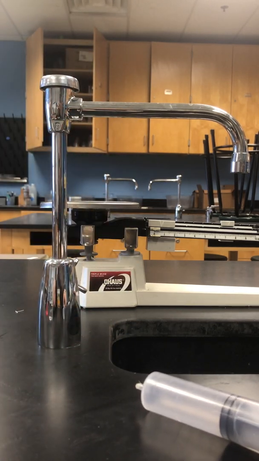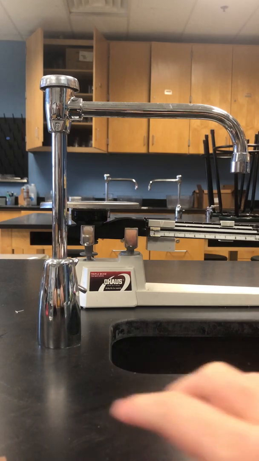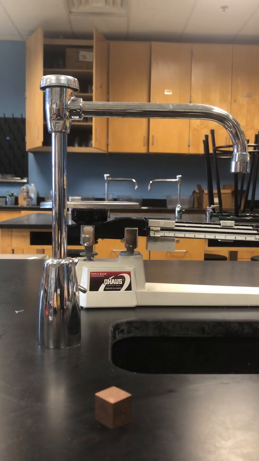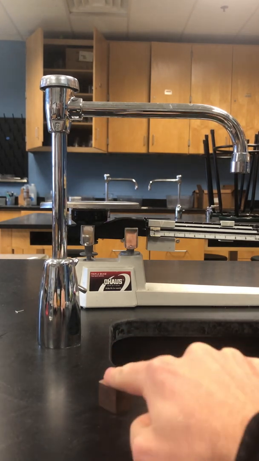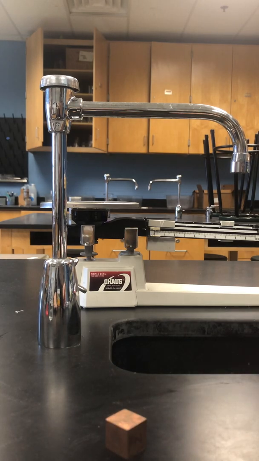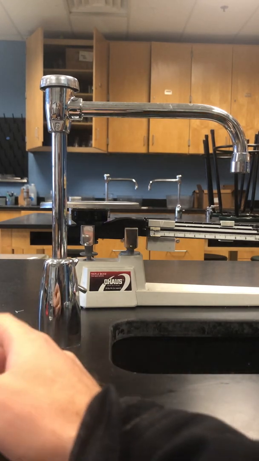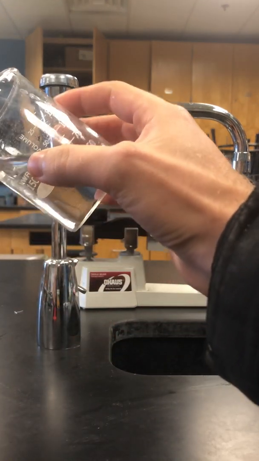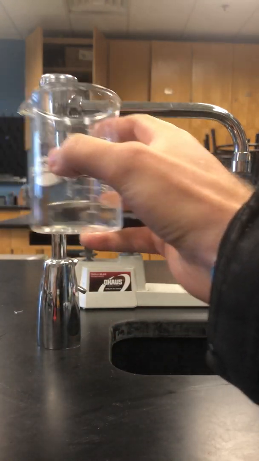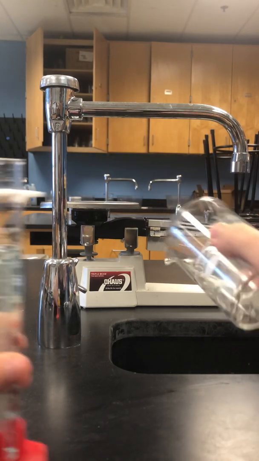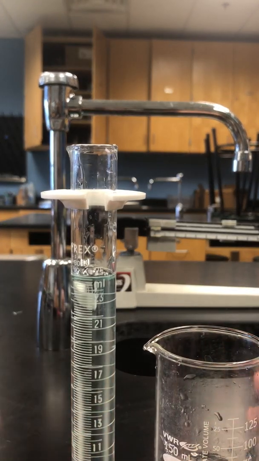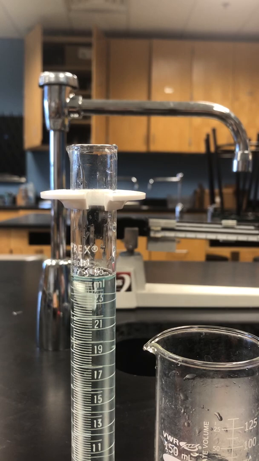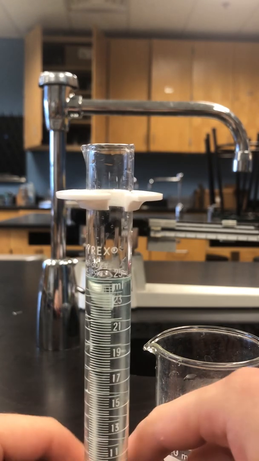Okay, so what about volume? Well, if I'm moving this little metal cube around, its volume really doesn't change. It's occupying the same amount of space as before. And here, you guys can see I've got about 25 milliliters of water in my graduated cylinder. It's a little bit less, but about 25 milliliters.